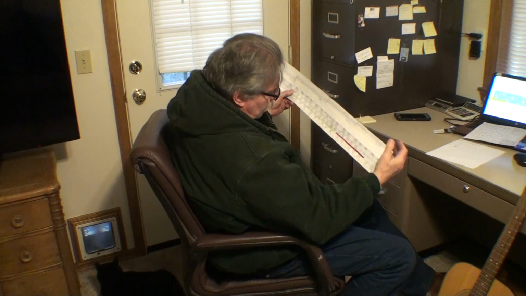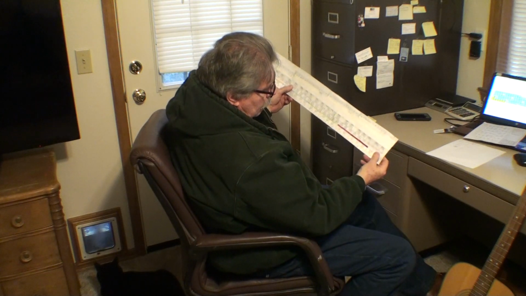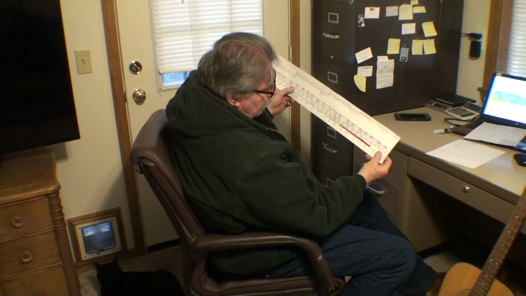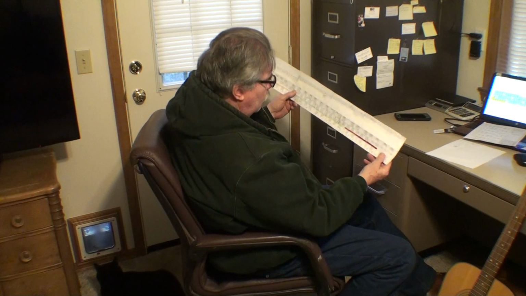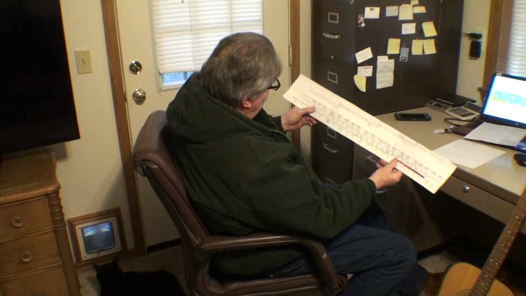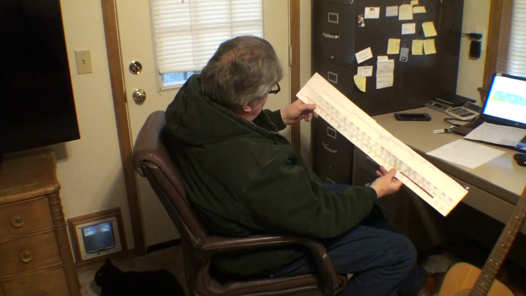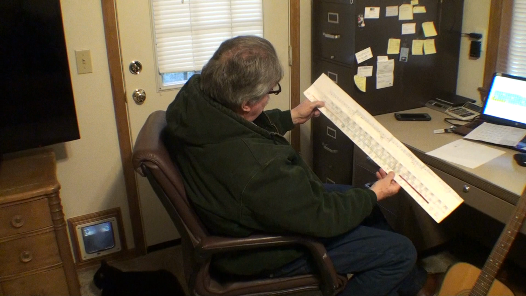I'm doing this in tablature: 1 means string 1, 24 means fret 24. On the other end, the lowest note a guitar will make is the 6th string open.